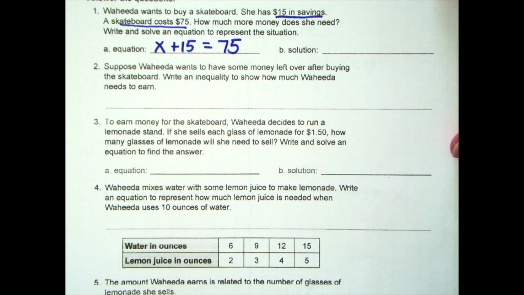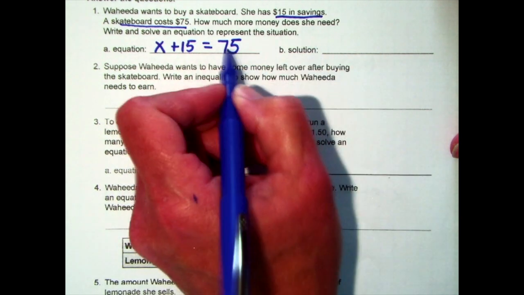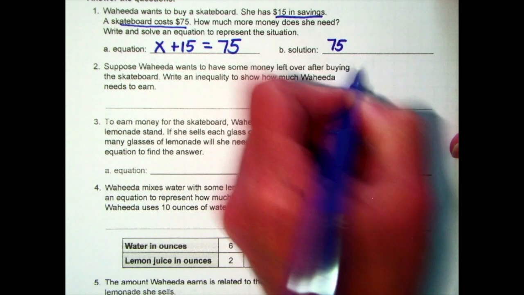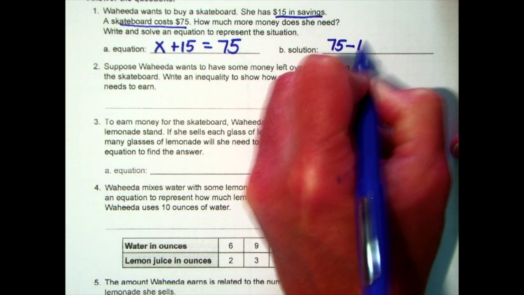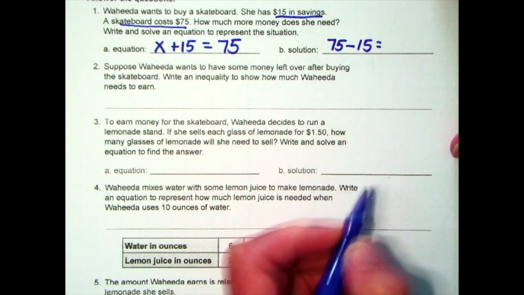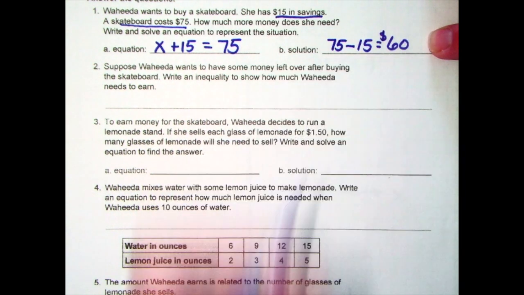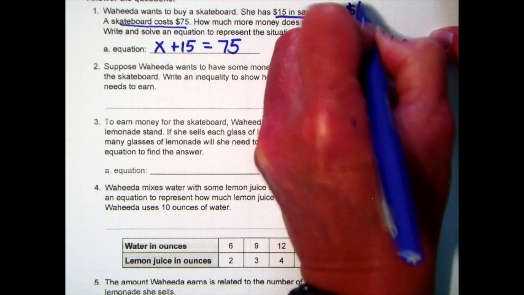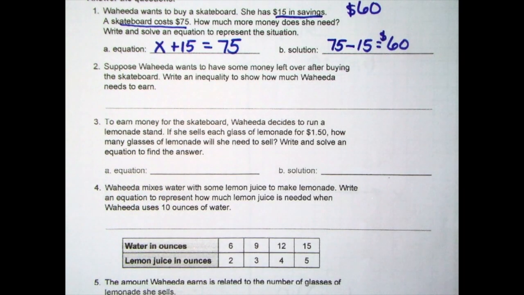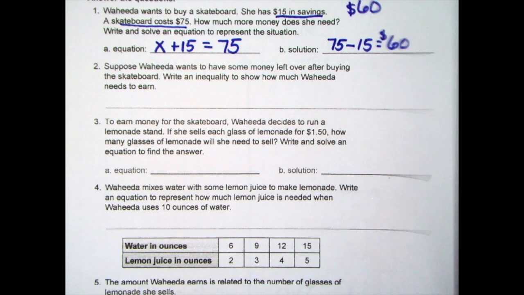Now let's write a solution. We have 75 minus 15 because she has 15 in her savings. And this will give us the answer of how much more money she needs. So she needs $60 more. And I'll just write that right there. She needs $60 more to buy her skateboard.